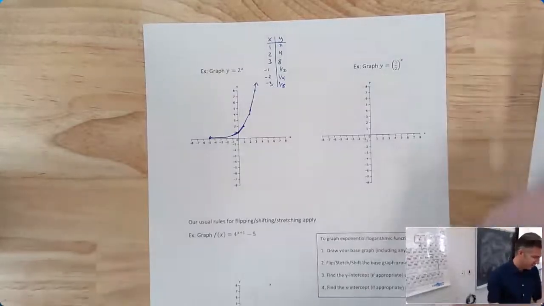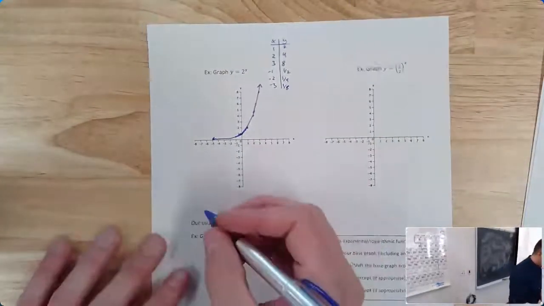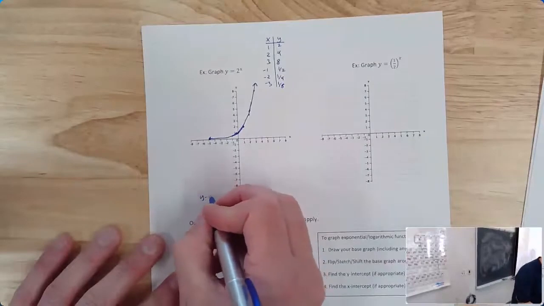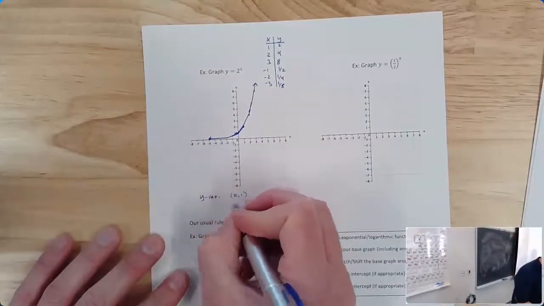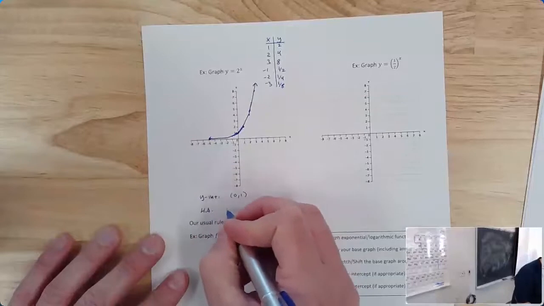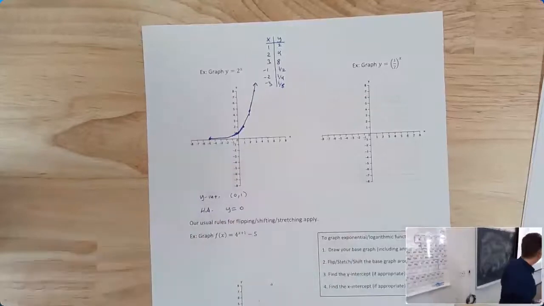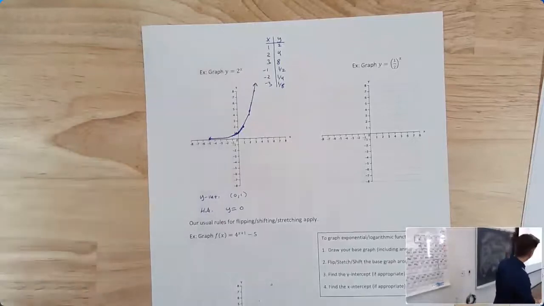That is the exponential function, y equals 2 to the x. And it's got the usual things. It's got a y-intercept of (0, 1), and it's got a horizontal asymptote of y equal to 0. And that's kind of all that's really noteworthy about this function, other than its shape.